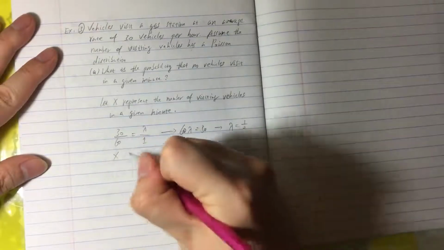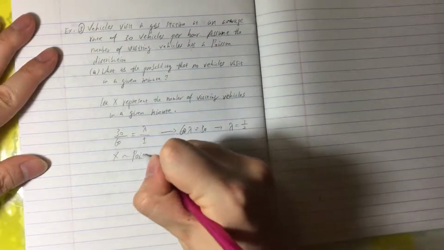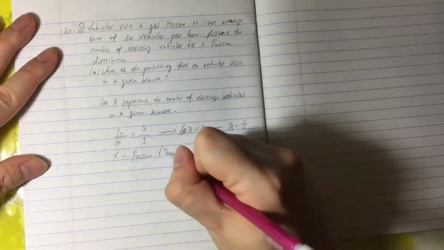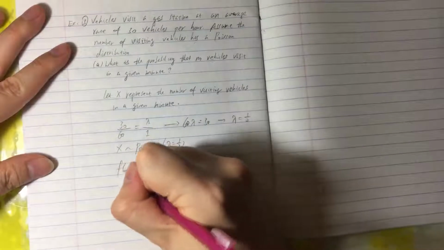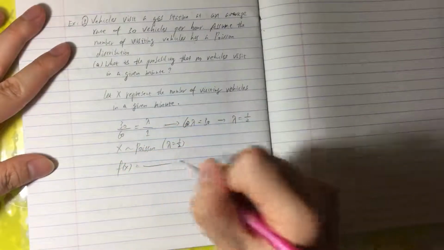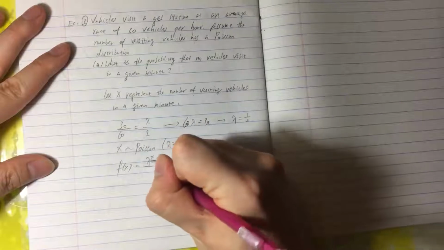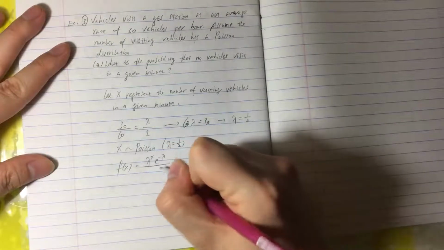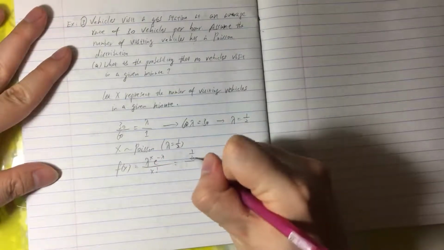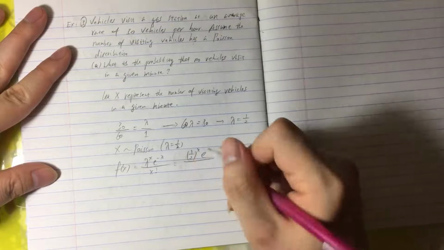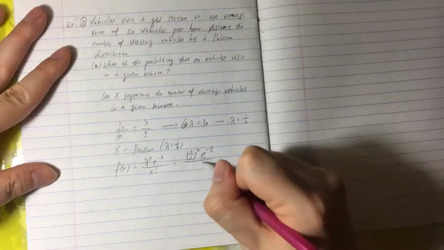That's lambda. So here, since I know lambda, I can say X has the Poisson distribution with lambda equal to half. Once I know lambda, I can run the formula. The probability function for the Poisson distribution is lambda to the power of x, e raised to the power of negative lambda, over x factorial. Then plug in lambda. Lambda is half.